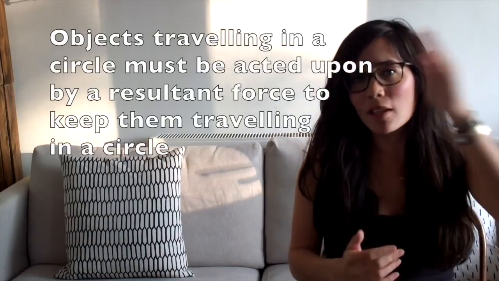Let's move on now. Any object that's travelling in a circle must be acted upon by a resultant force. The reason why is because otherwise that object would just fly off in any direction. But we know that that object's just going to keep moving round and round, so it must be being acted upon by a force which is keeping it moving in a circle. And we call that the resultant force, and because it's moving in a circle, we call it the centripetal force.